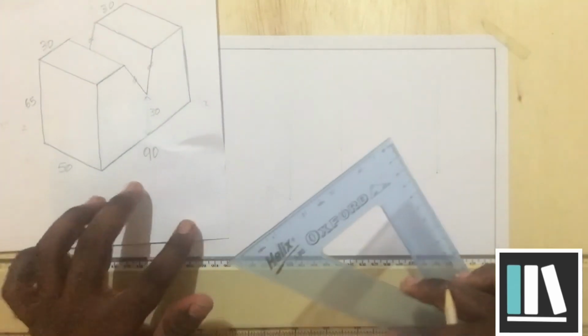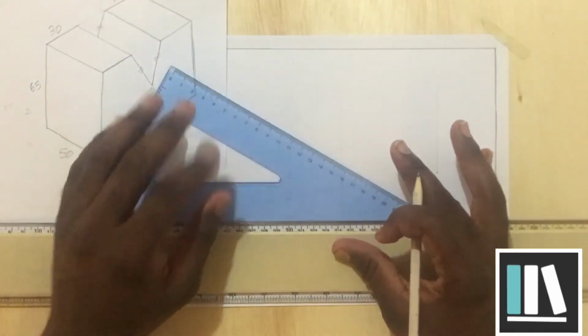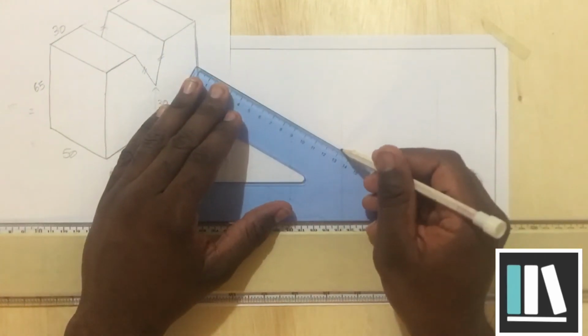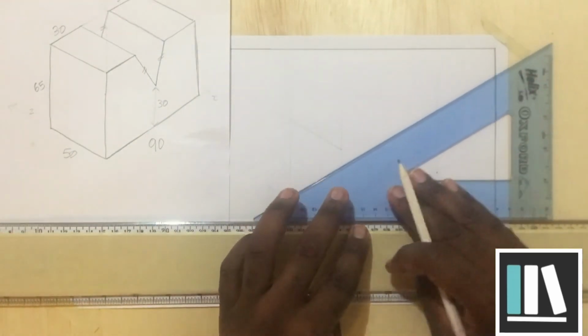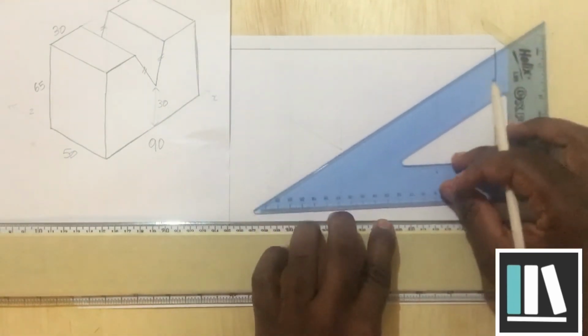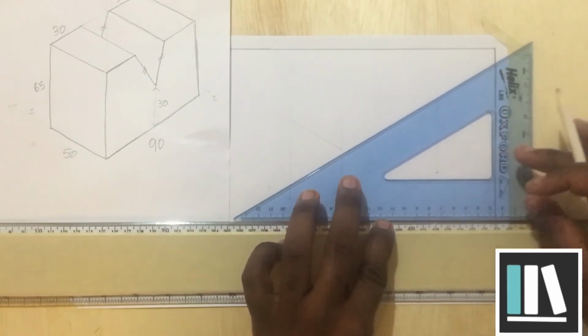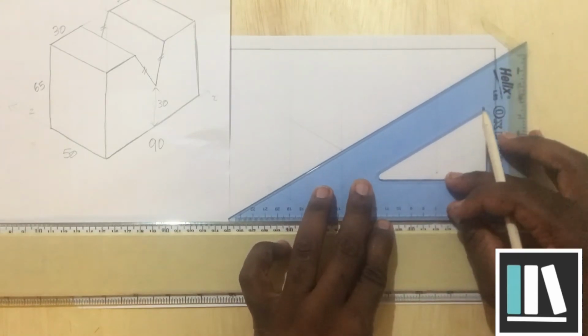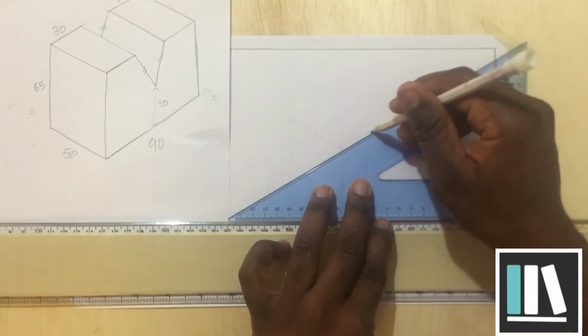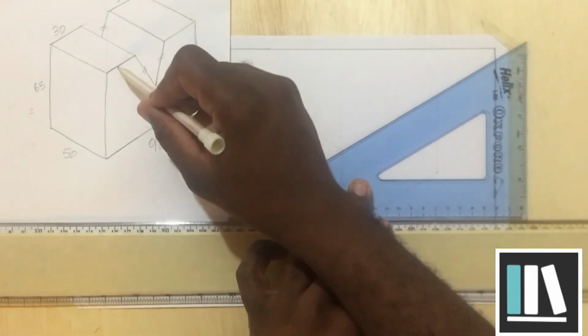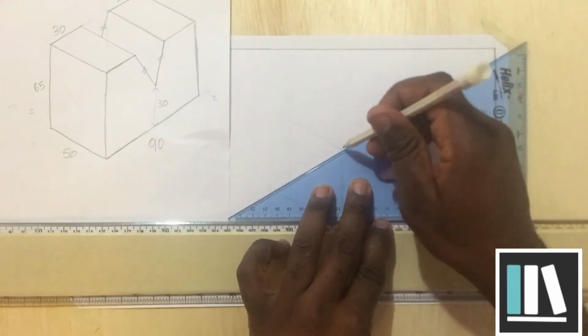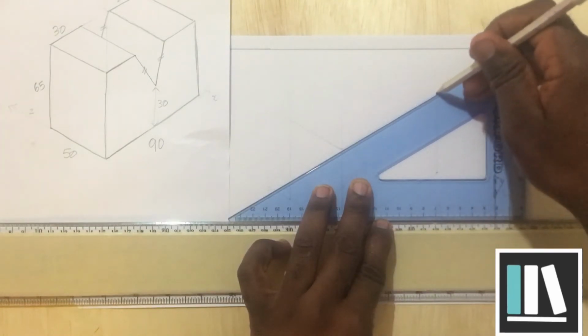So here goes. I could have just drawn a line that measures 30, but I realize that this line and this line are parallel or in line with each other.